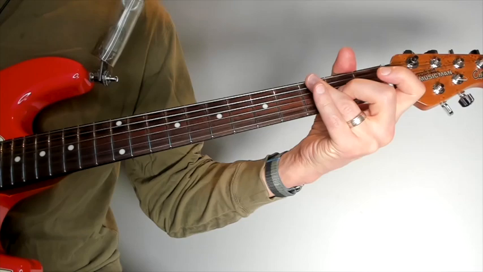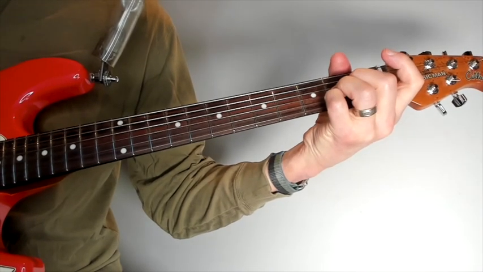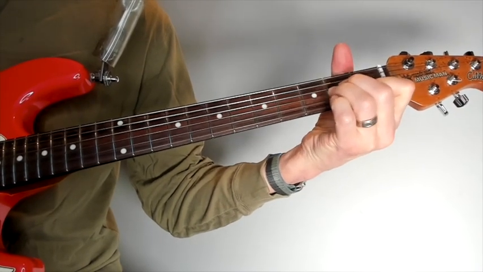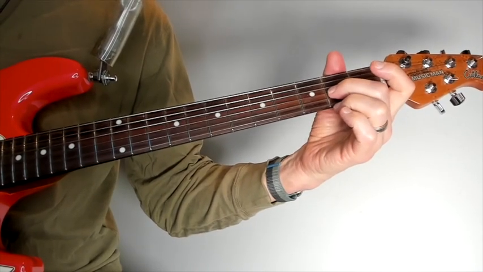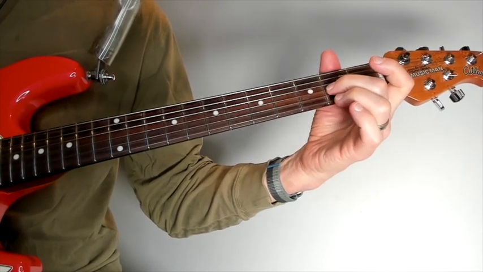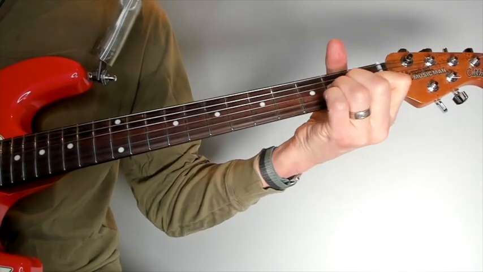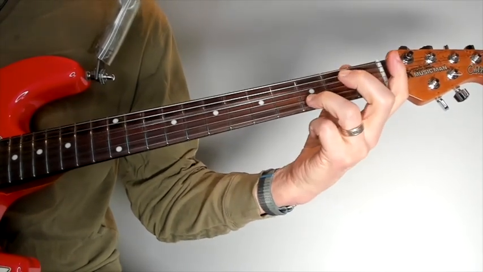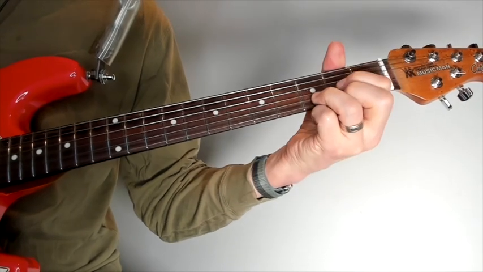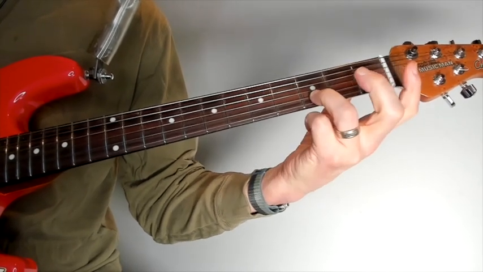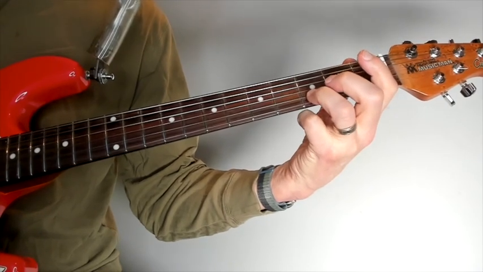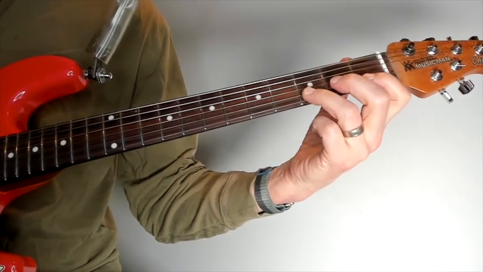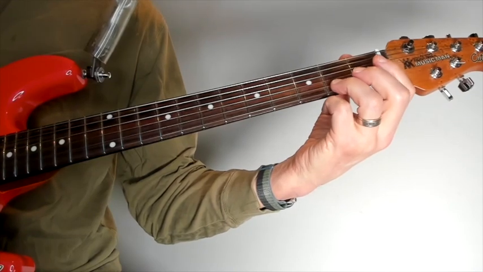Open A is associated with A minor or A major, and the other A is on the 3rd string, 2nd fret. D is associated with the D major chord, and the other D is on the 2nd string, 3rd fret. So that one's on the 3rd fret because of the compensated tuning.